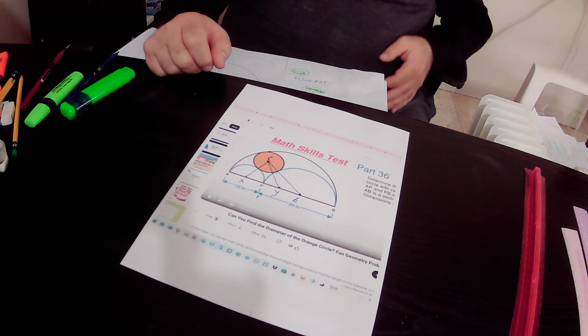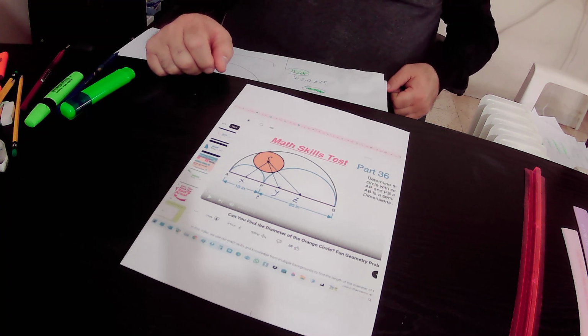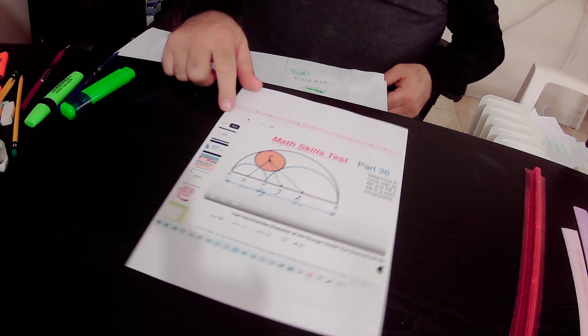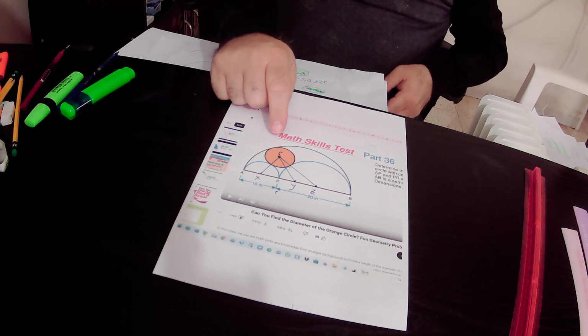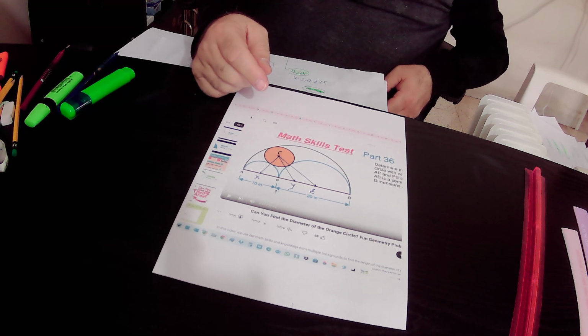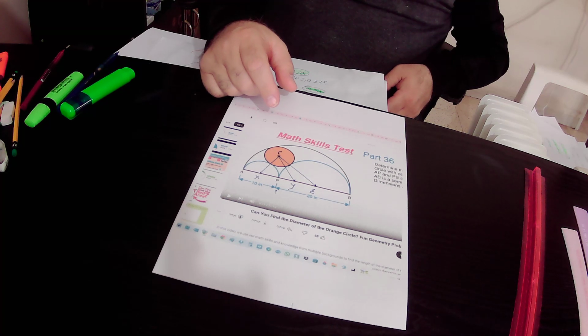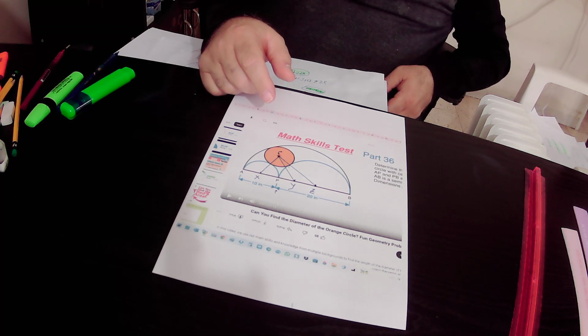Then we connected together the centers of the 3 semicircles with the center of the orange circle that is located at point C. And in order to find out the lengths of the line segments that we created here, we use 2 new rules.